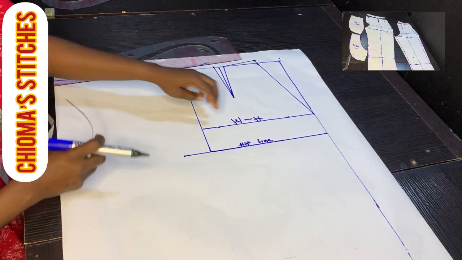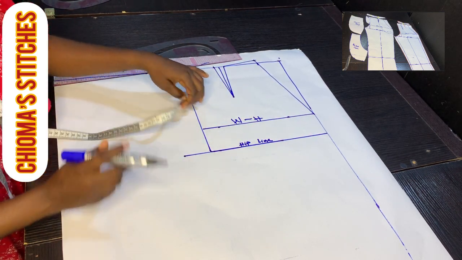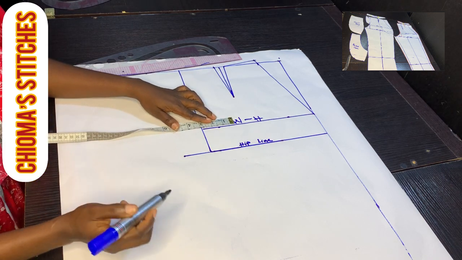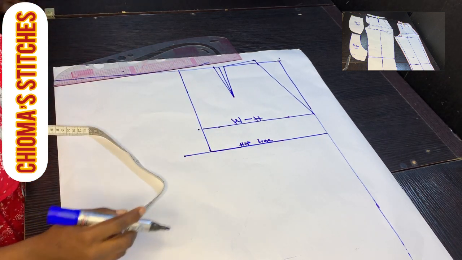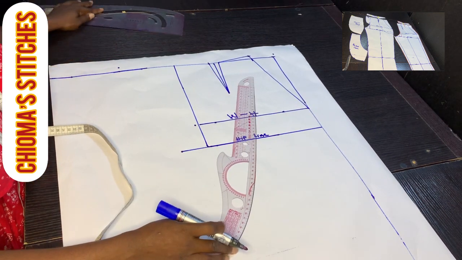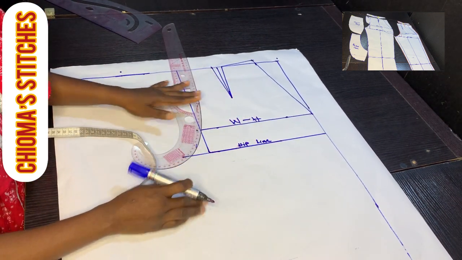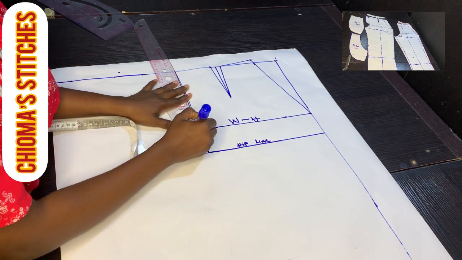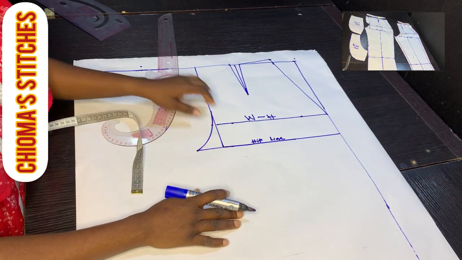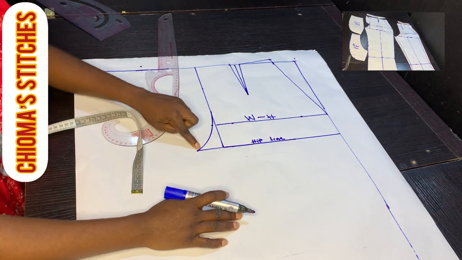And then I will come up to the waist to hip line, and I will mark 0.25. That is half of half an inch. Mark it here, and then use my ruler, my hip ruler, to connect this line. So I'm going to connect the line like so. Now this is your crotch for the front.